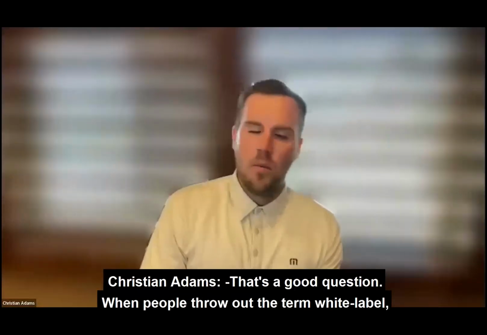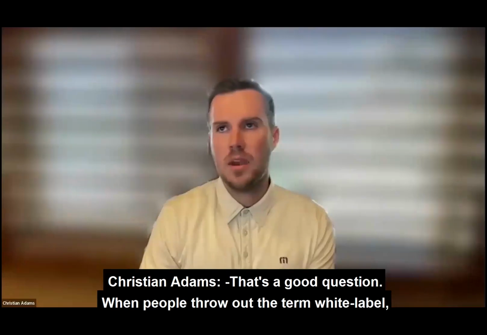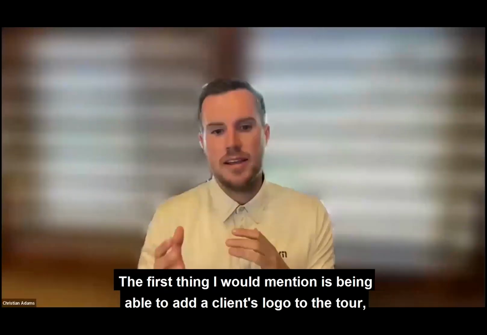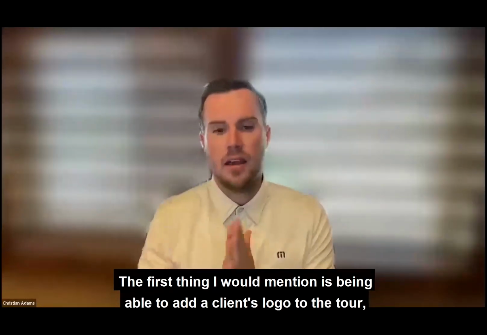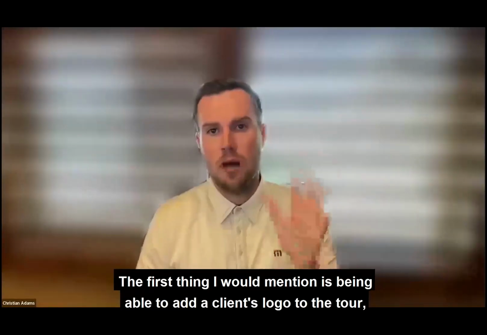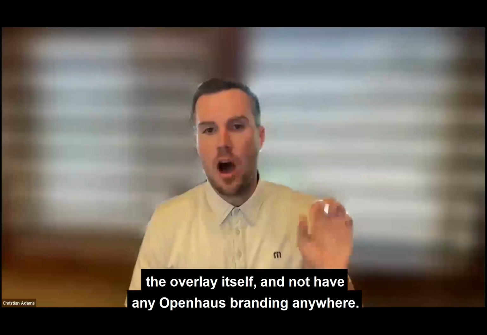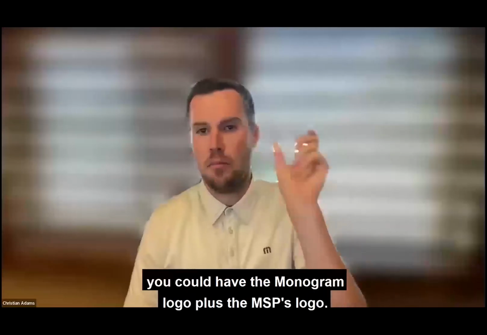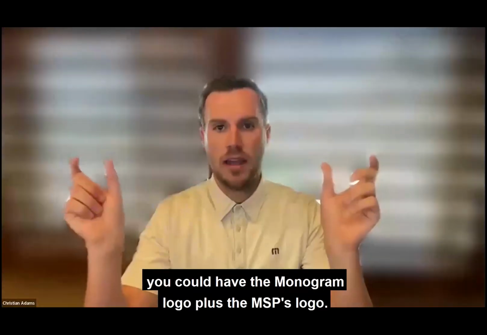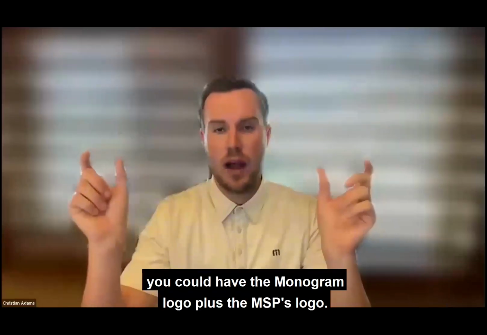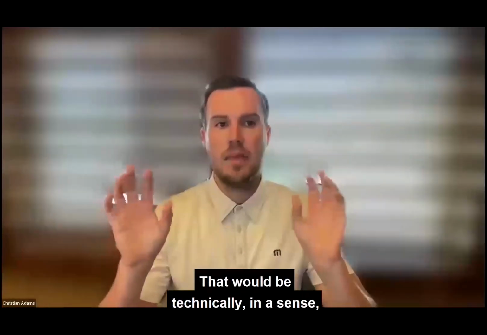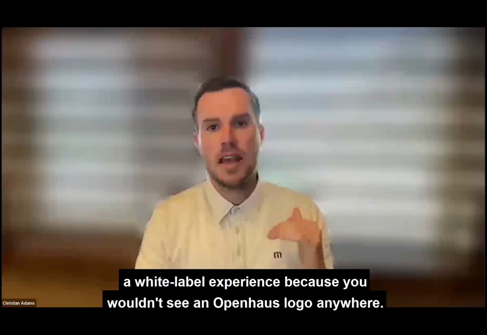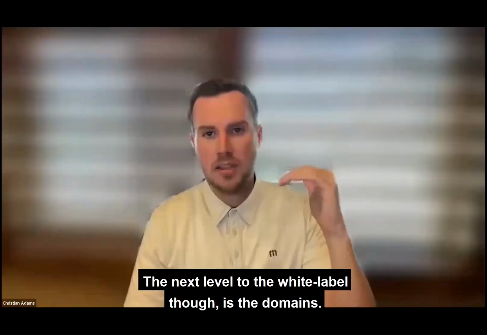When people throw out the term white label, it can mean a couple different things. The first thing I would mention is being able to add a client's logo to the tour overlay itself, and not have any Openhaus branding anywhere. So if you were to create an overlay, you could have the monogram logo plus the MSP's provider logo. That would technically be a white label experience because you wouldn't see an Openhaus logo anywhere. The next level of white label, though, is the domains.